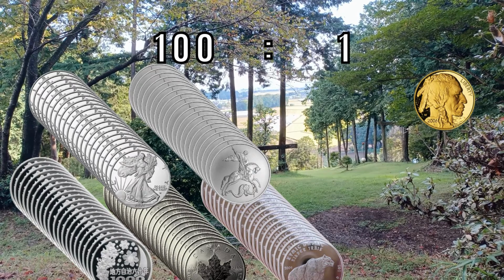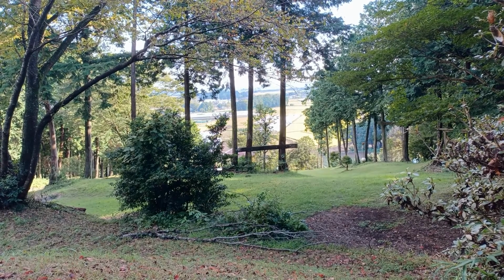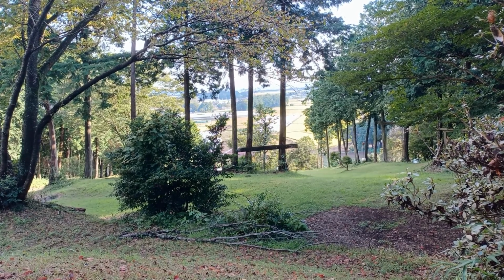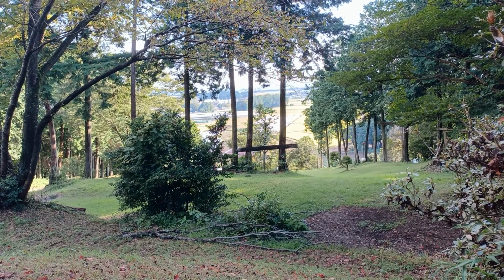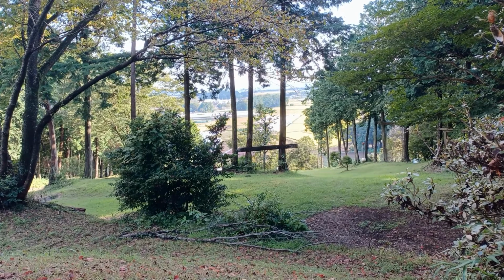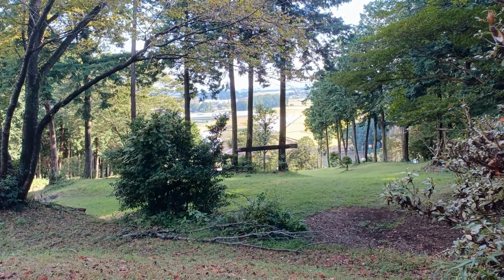Now, the ratio does not take premiums into account, and that's going to become important later. Historically, the ratio was important for coins when gold and silver were monetary metals. It was the metal that our coinage was made out of. So you had to have the right ratio, otherwise one coin would have too much metal in it or not enough metal in it, which could lead to either the coins being hoarded or the coins being avoided.